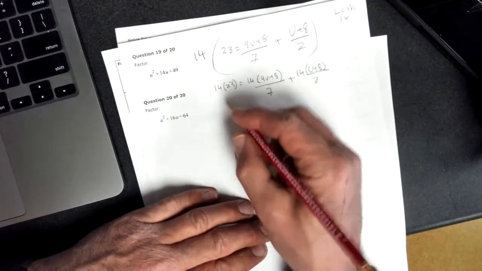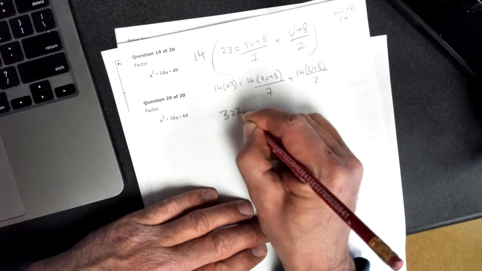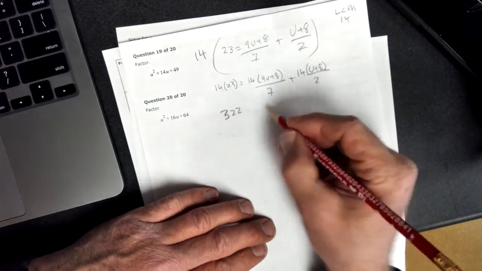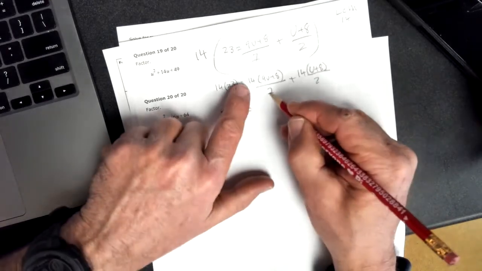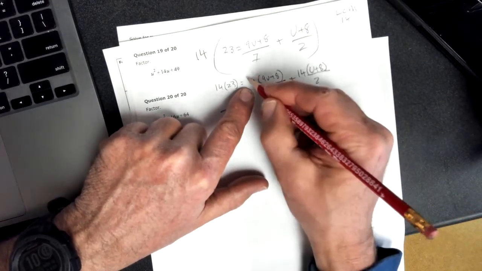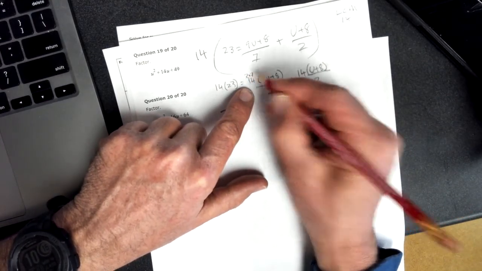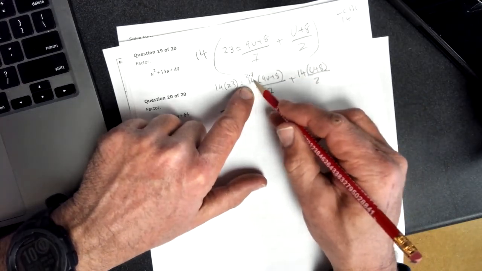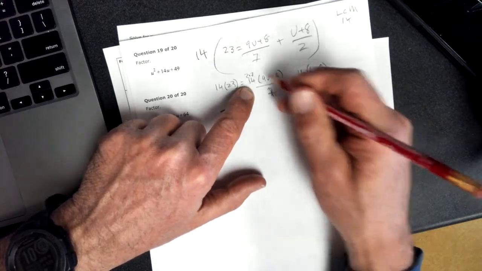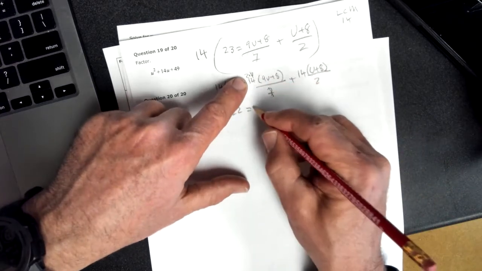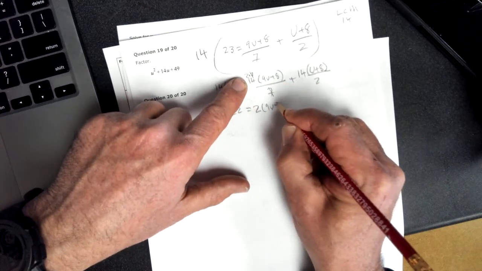Now as I look through here, this ends up being 322, which you're welcome to use a calculator to figure out. Then as I look at this, I think, what is my common factor? I know that 14 is 2 times 7, so this is going to reduce. And then I'm going to end up with 2 times 9u plus 8.